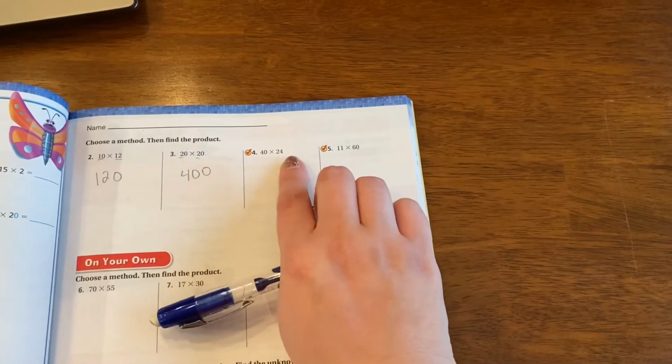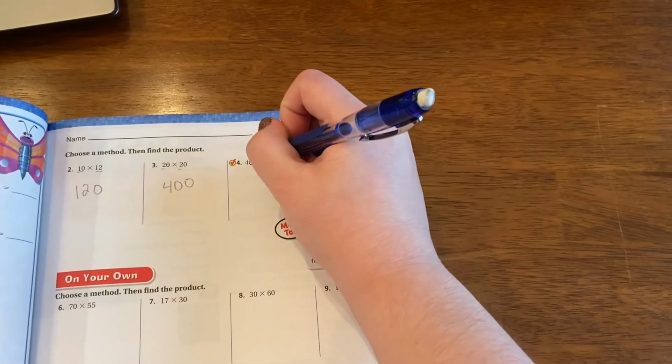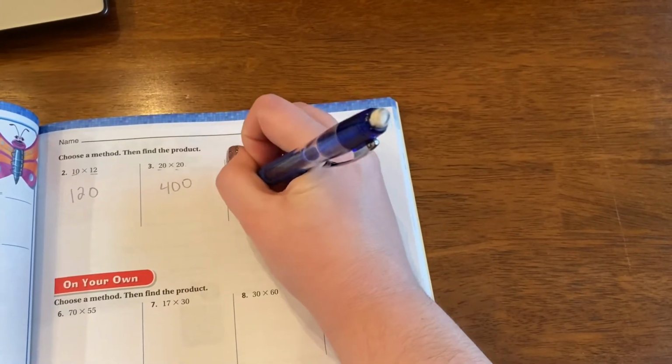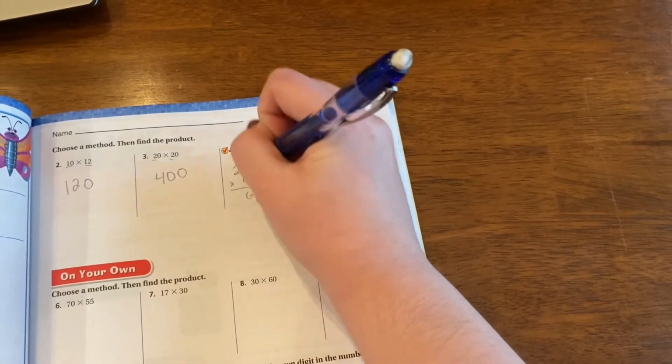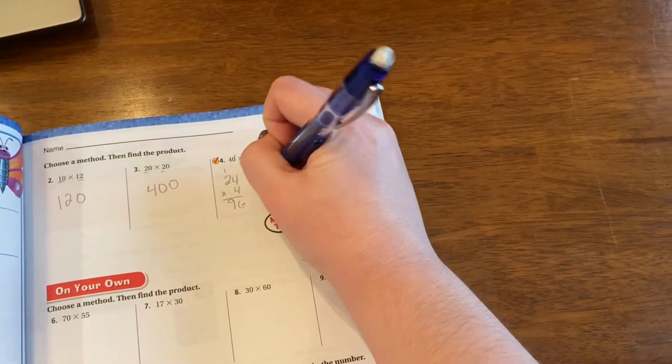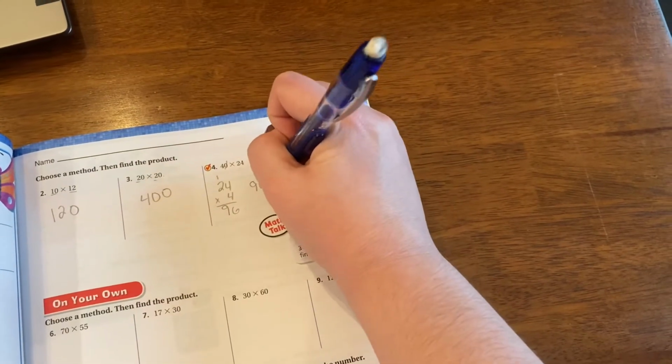This one, I have 40 times 24. I can take off the 1 0 and do 4 times 24, so I'm going to do that real quick. 4 times 4 is 16. 4 times 2 is 8, plus 1 is 9. So we have 96, putting our 0 right back on.